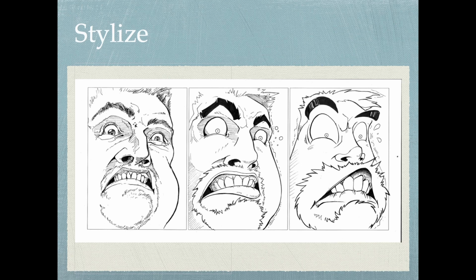Dilute the image. Put it into kind of a comic booky, cartoony style as best as you can, looking at some of the conventions that cartoony comic book styles use. Also, simplify. Throw out the information you don't need and keep what you need. What you keep, you should exaggerate.